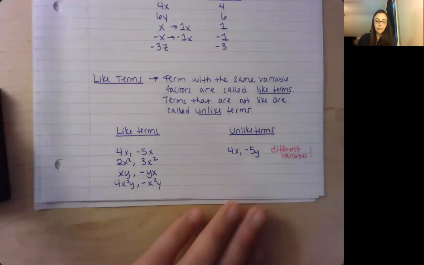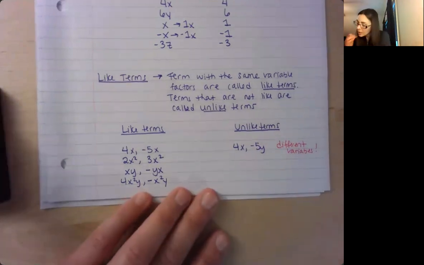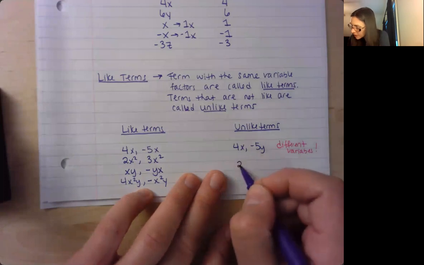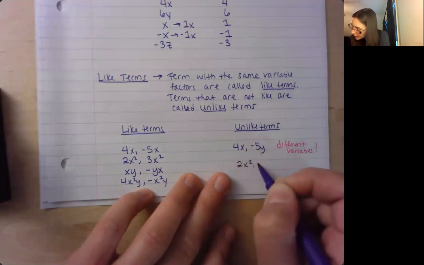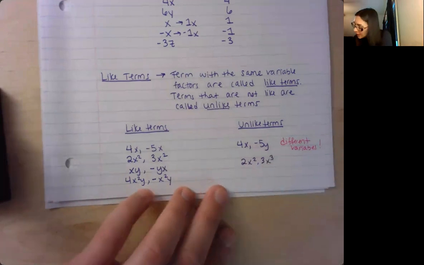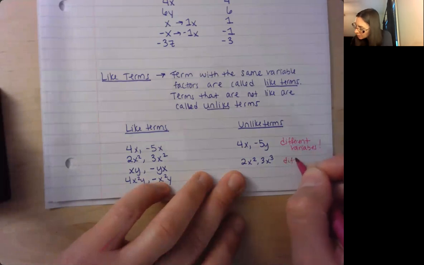So they're not like. I could also do something like 2x squared and 3x cubed. Those are unlike because they have different powers.